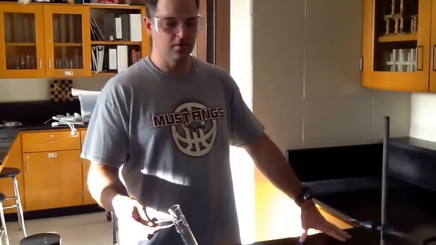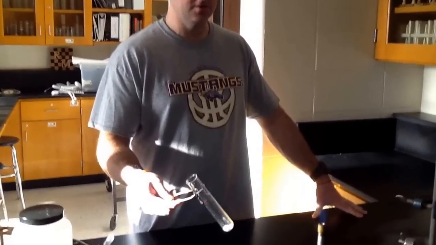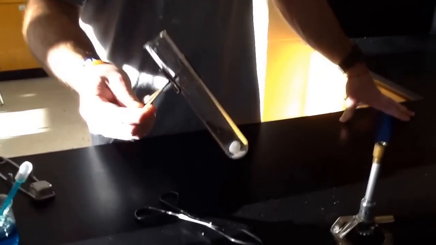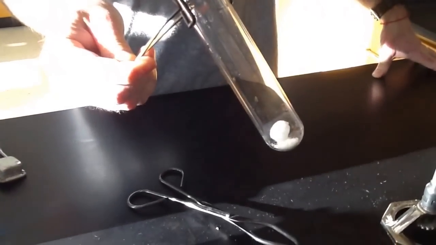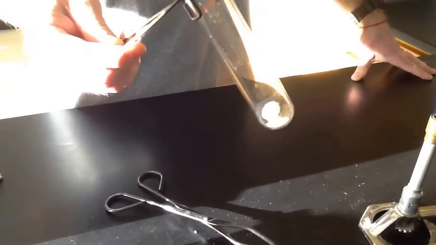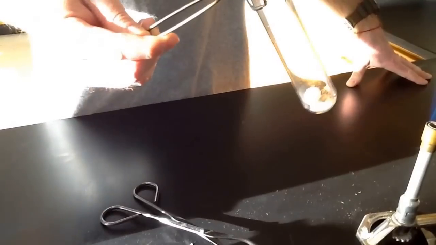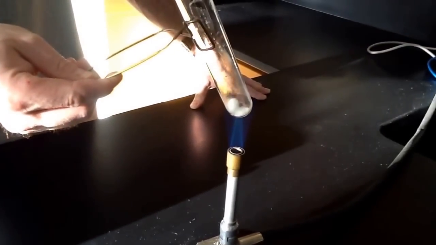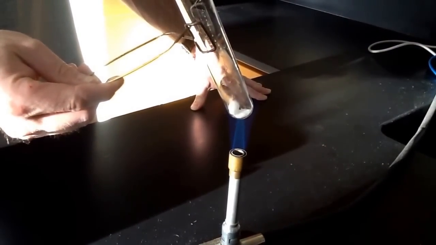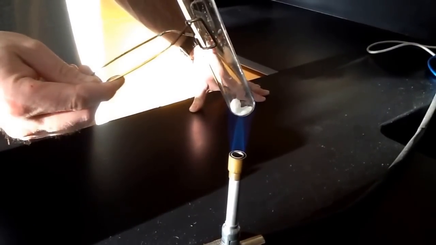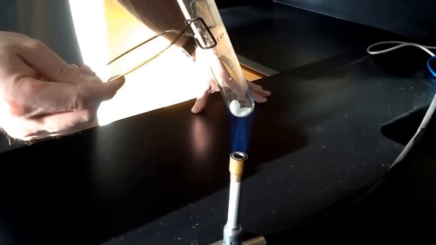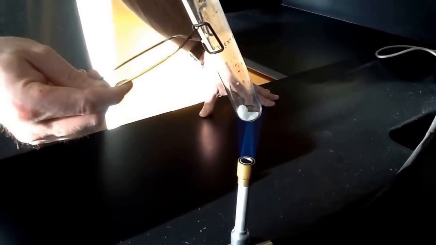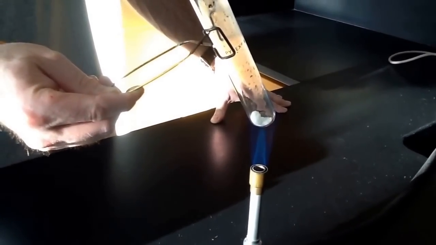All right, everybody. We're going to do another reaction here. And so what we have in the test tube is just some ammonium carbonate, just a white crystalline powder. It's got a pretty good odor to it. So we're going to heat this up. And so this is another decomposition reaction. We know that because you only have one reactant. If you only have one reactant, the only thing you can really do is break down.